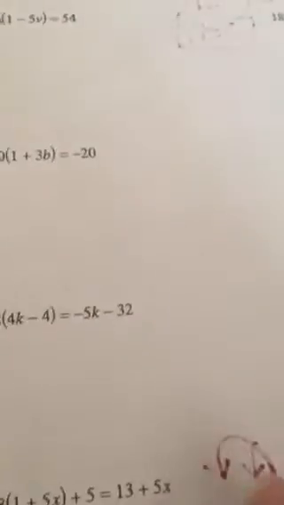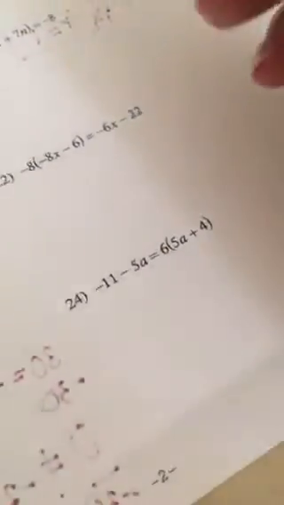Let's do one more. I'm going to do number 24. Okay, so first thing I want to do is that distributive property. So the left side of the equation is fine. There's no parentheses. 6 times 5a is 30a. 6 times 4 is 24.